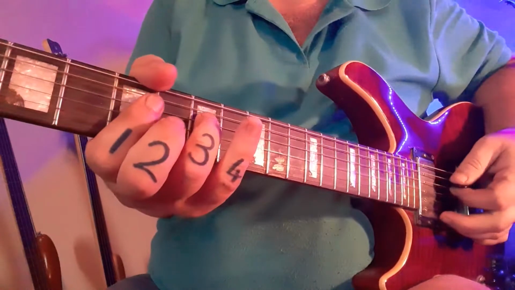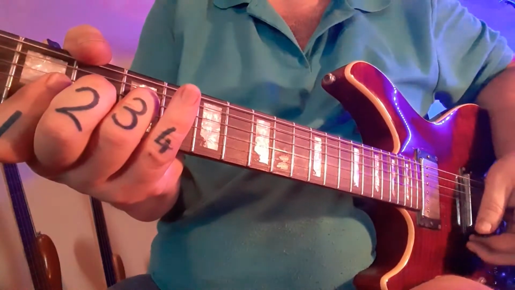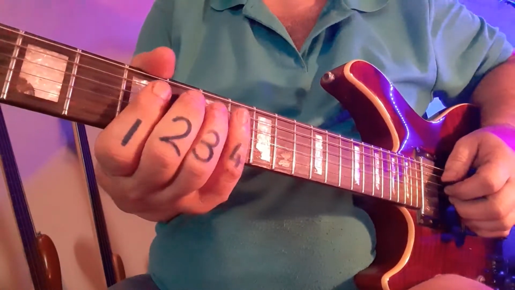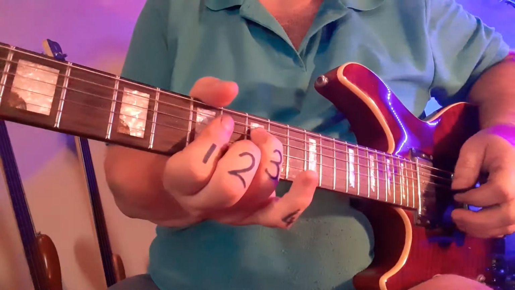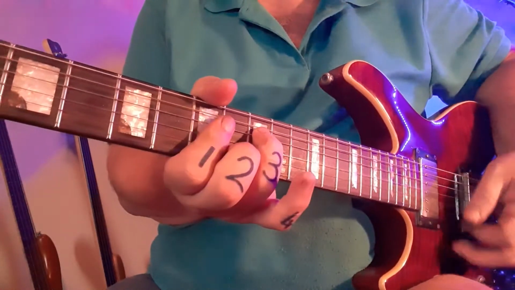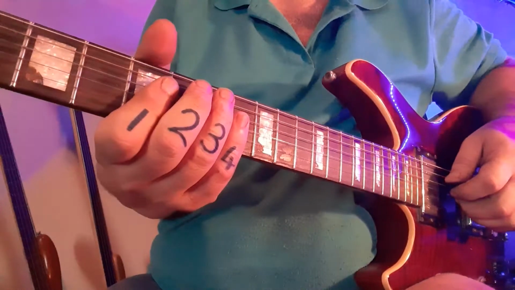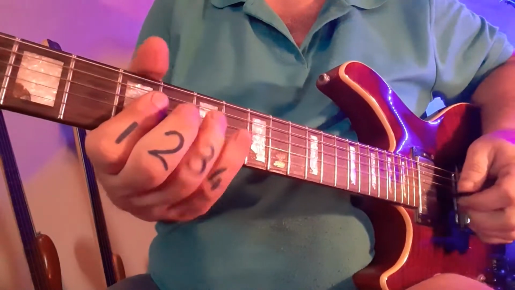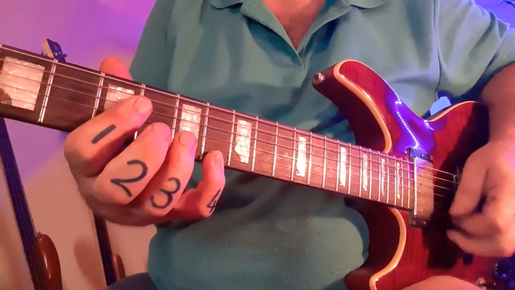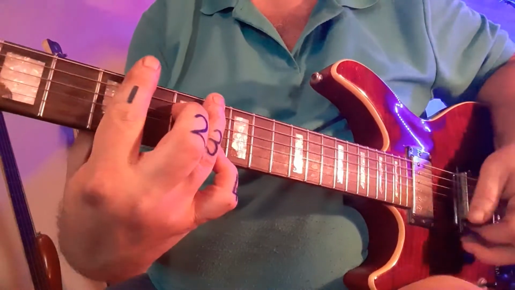You've learned A minor goes to G like this, or I can go A minor to G like this, like that, for example. I've learned in the second video I can go from C to A minor, and I can do this because this comes from the G-shaped chord.